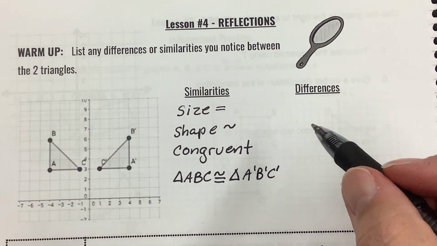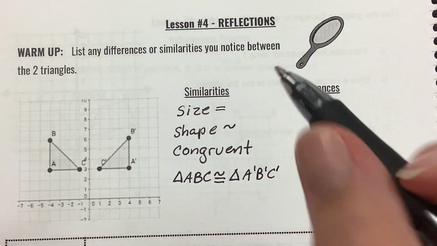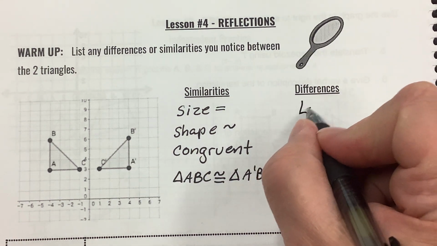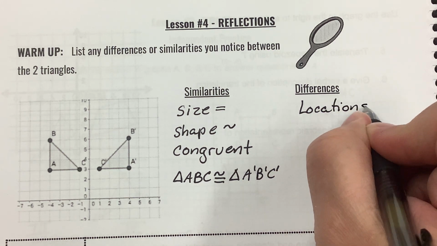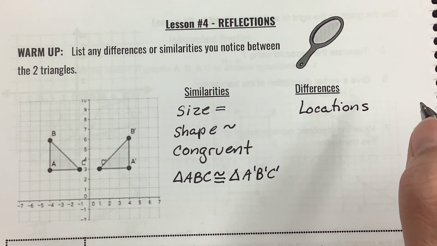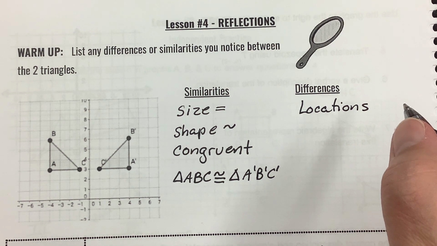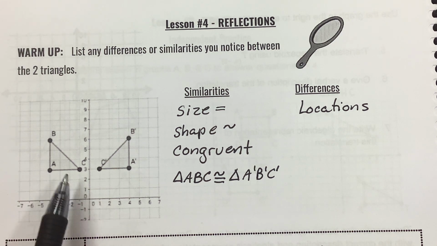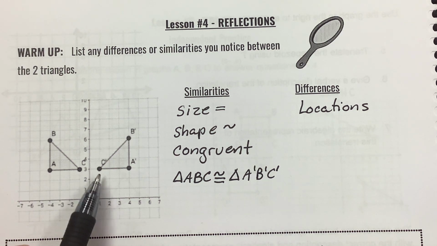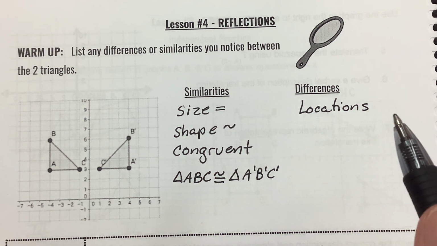Now, you might notice that they are in two different locations. The one is to the right of the y-axis, one's to the left of the y-axis. Now, they're also not pointed in the same direction. The C is pointed to the right, the C prime is pointed to the left.